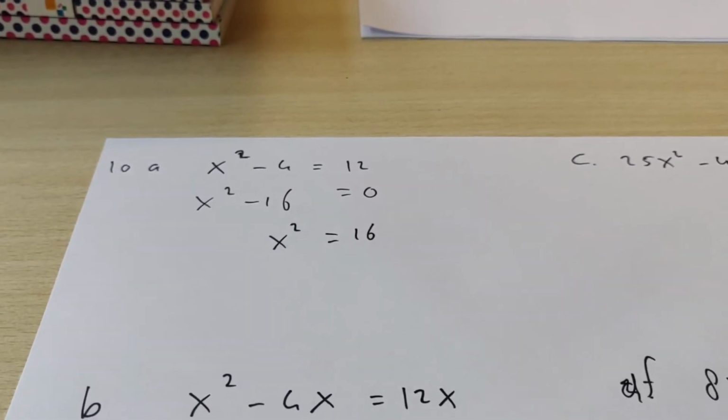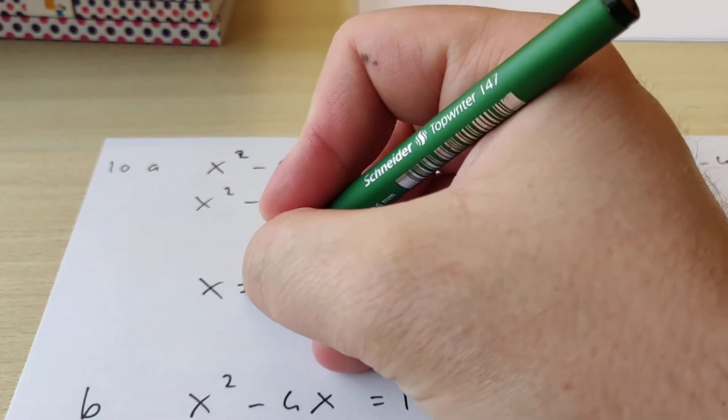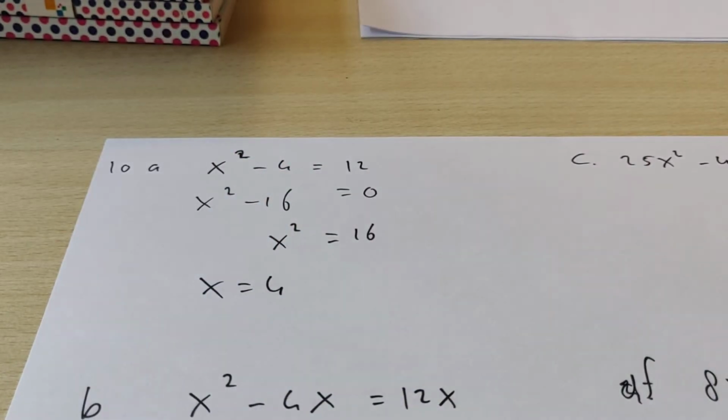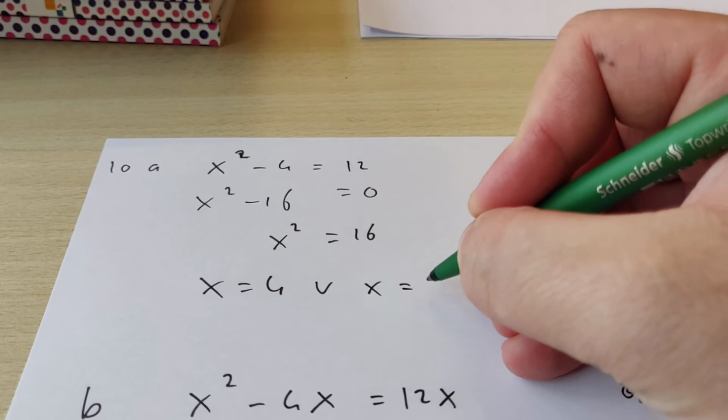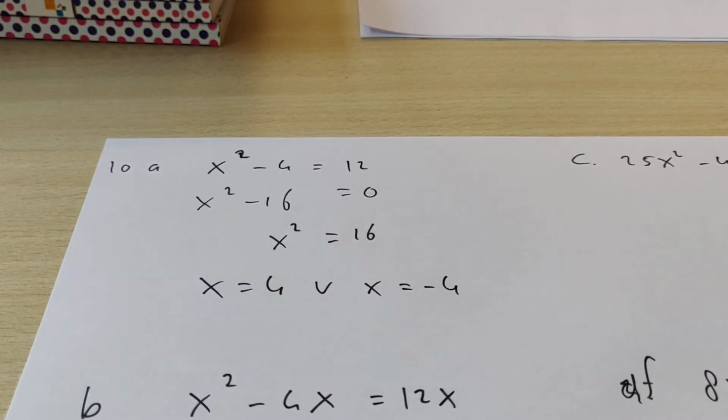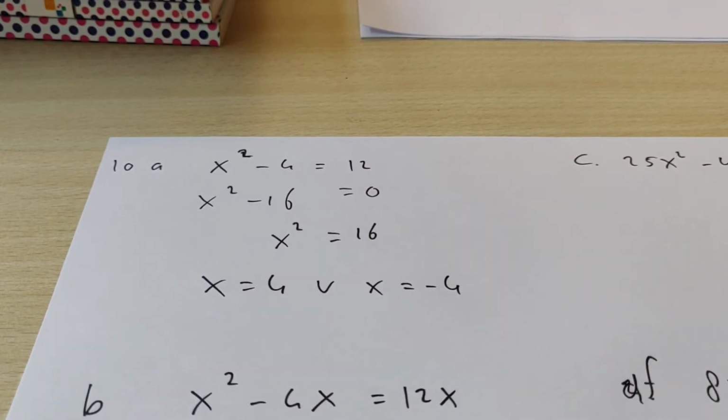And if x squared equals 16, that means that x is 4, because 4 times 4 is 16. Or x is minus 4, because minus 4 times minus 4 is also 16.